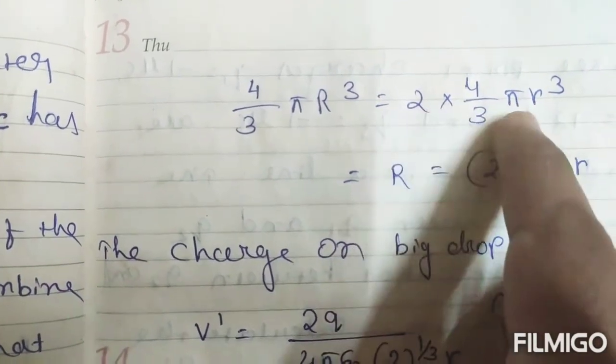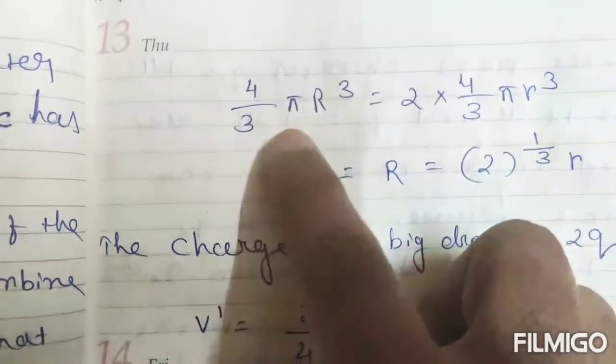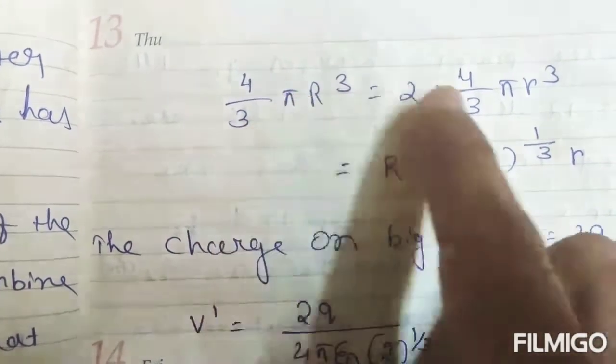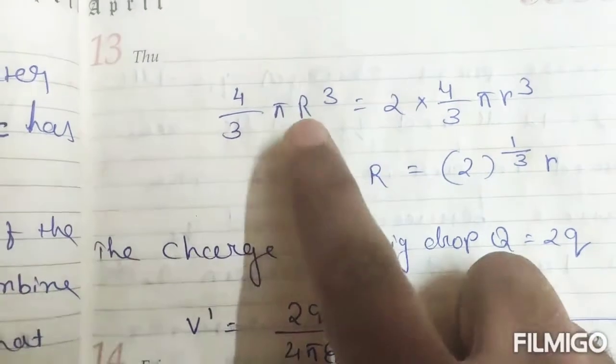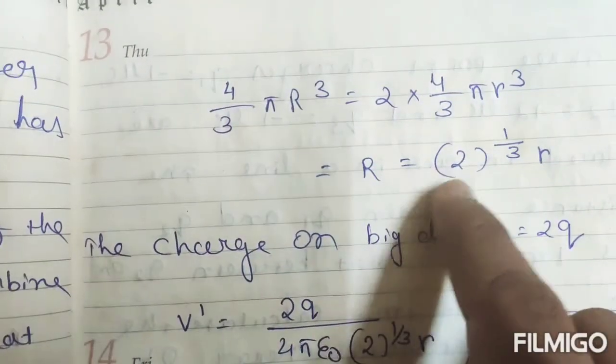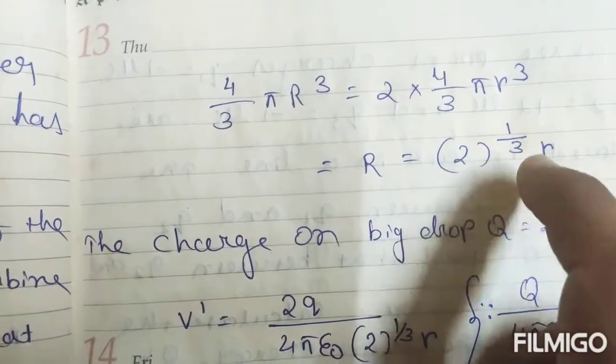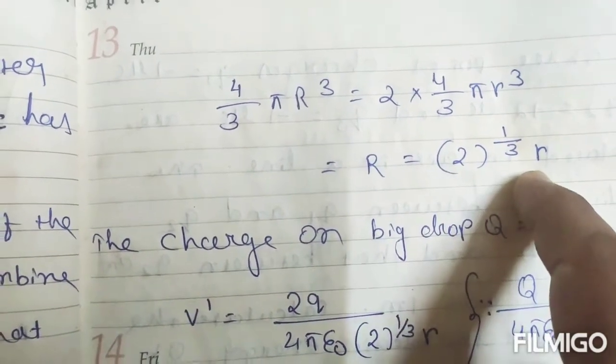The combined volume of these gives this volume. So 4/3 π cancels, and R = 2^(1/3) r.